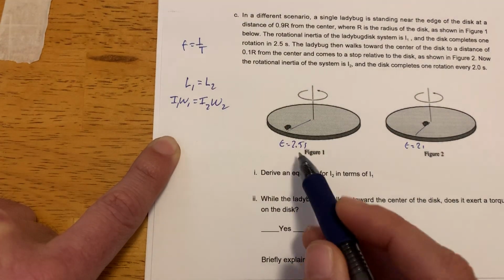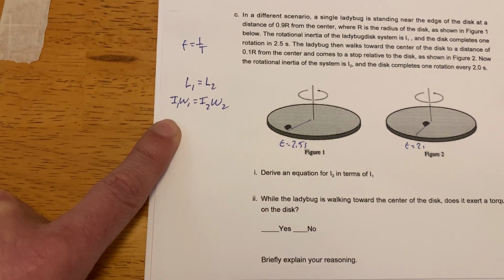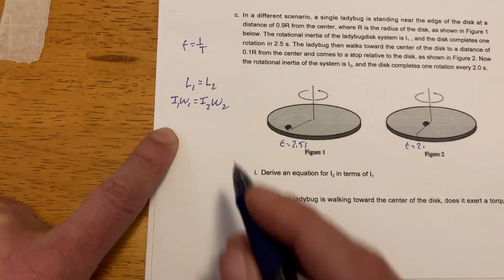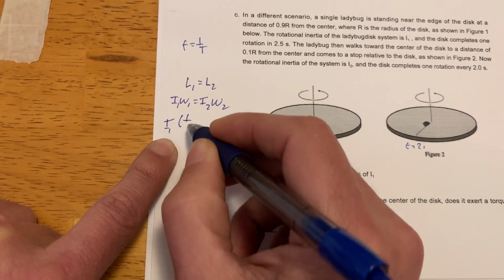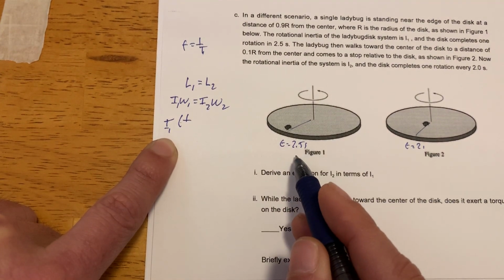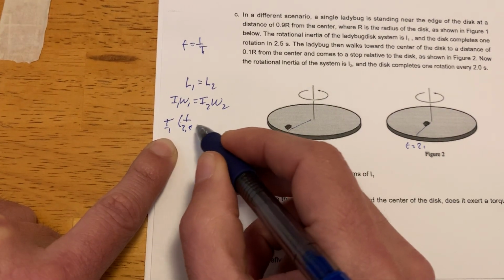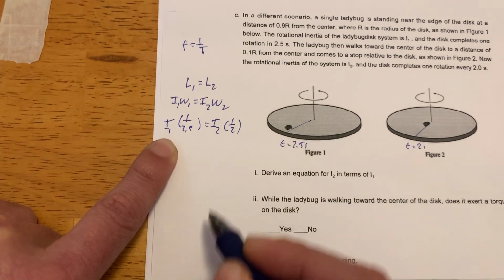So I can write angular speed as angular frequency. What do I have? I1 times 1 over T1, where T1 is 2.5, is equal to I2 times 1 over 2.